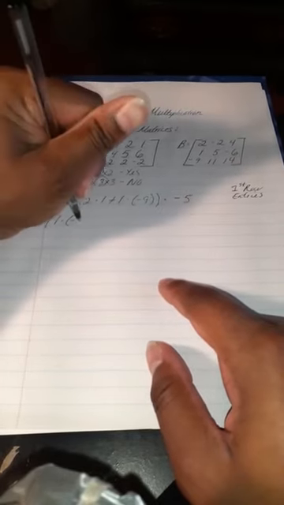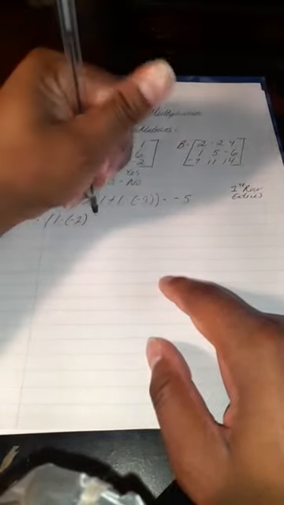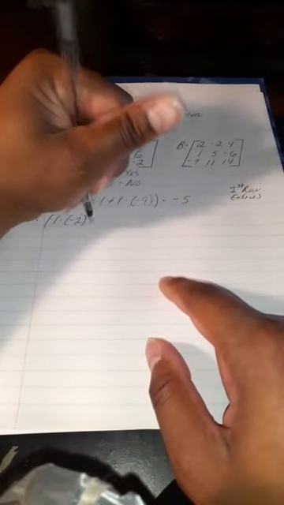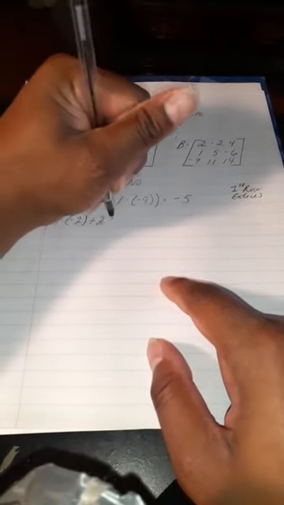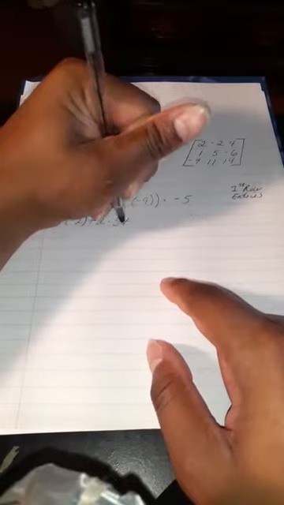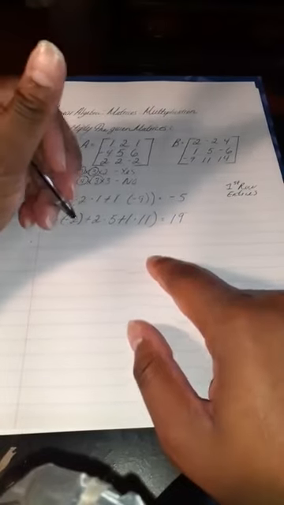For the next one, we'll have 1 times, and notice that we do have negative numbers, so you do got to be a little careful. So we got 1 times negative 2, plus 2 times 5, plus 1 times 11. We need to do that as well. This looks like it's going to give us a positive 19. You can check me on that, but I believe I'm correct.